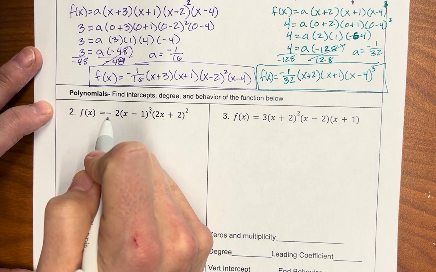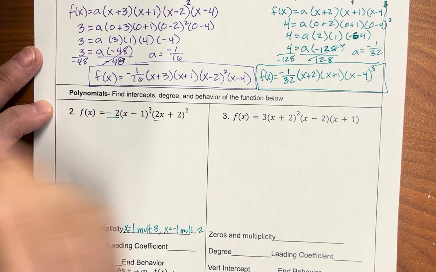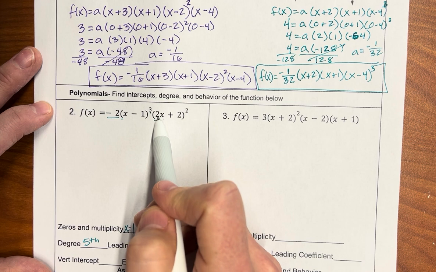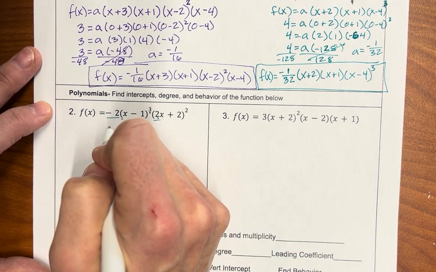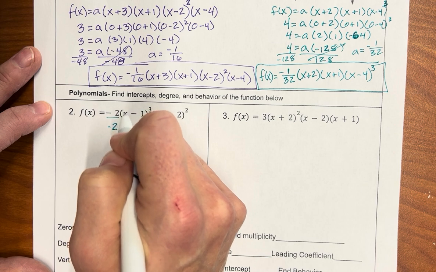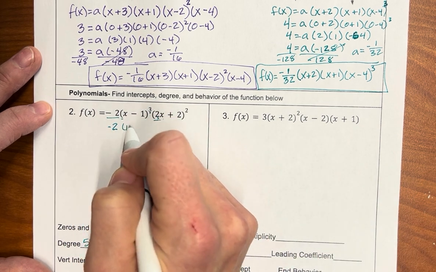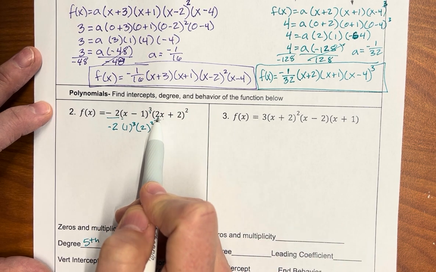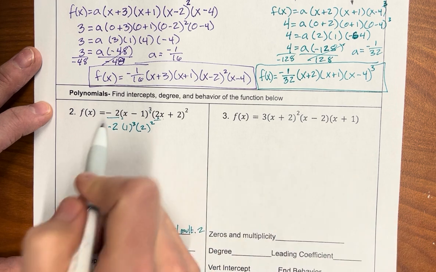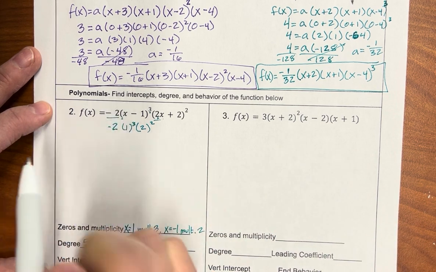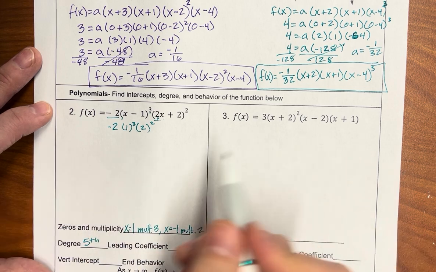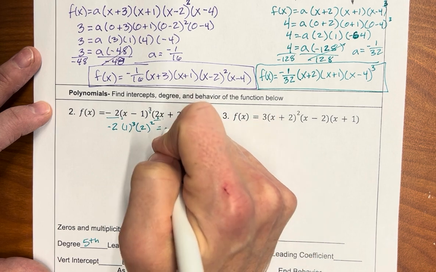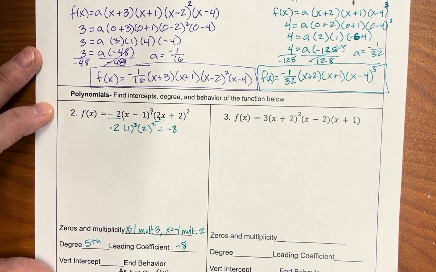Leading coefficient, I'm going to multiply all of the numbers in front of x and make sure that if it's in parentheses with the power, I raise this number to a specific power. So I have negative 2 out front, and then there's only a 1 in front of this x, so it's just 1 to the third power, times 2 to the second power. So again, I'm looking at the coefficient of x, and my leading coefficient out front, so the a value that we saw up here. So when I do this math, negative 2 times 1 times 4 is negative 8. So my leading coefficient is negative 8.